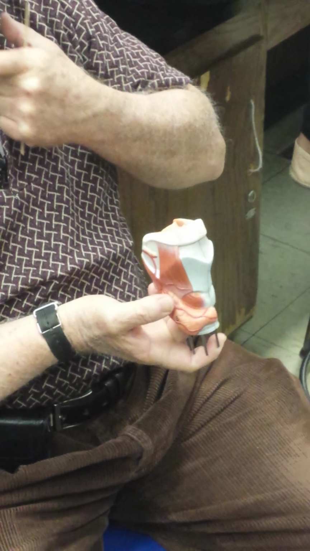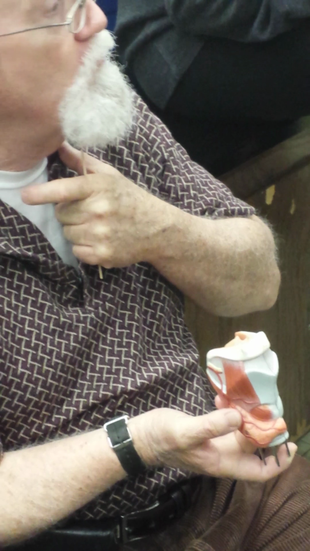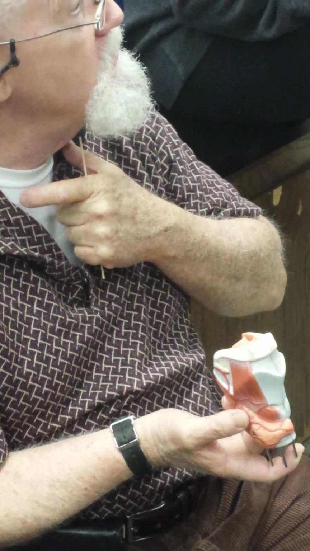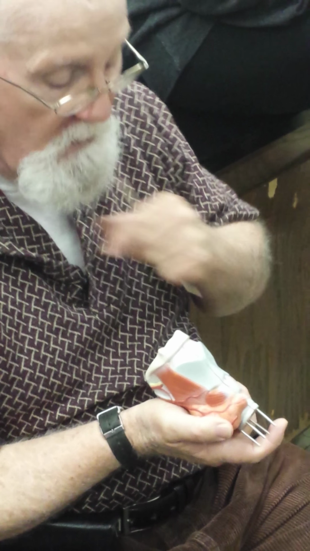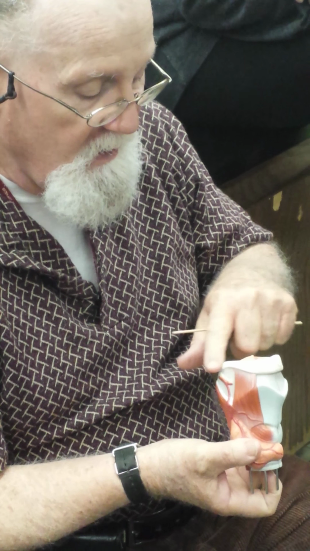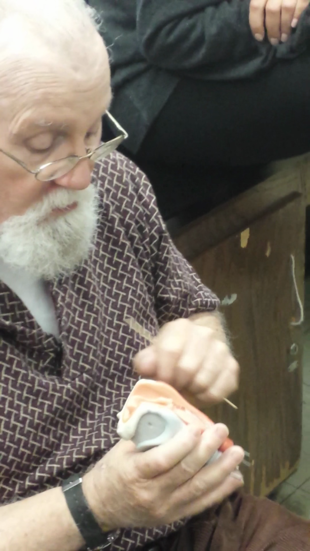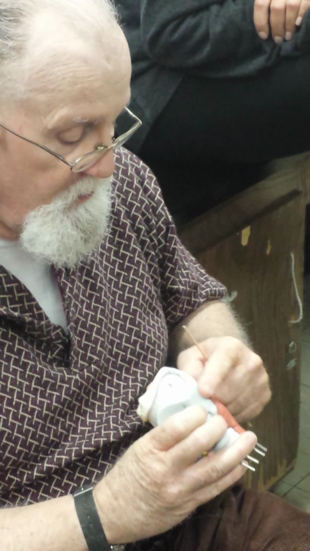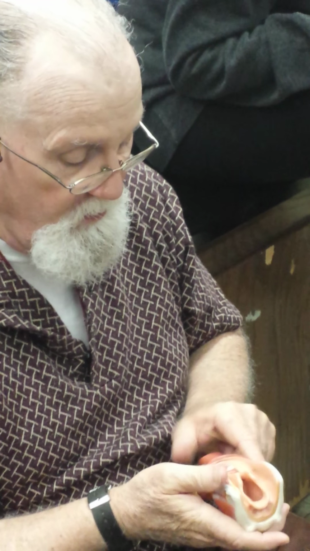Hyoid bone was that U-shaped bone in the front of your neck, the anterior portion of your neck, which served as an anchor for the tongue. Hyoid bone, thyroid cartilage, your Adam's apple, and then cricoid cartilage. Now, the hyoid bone doesn't have a posterior portion, nor does the thyroid. It's open there.